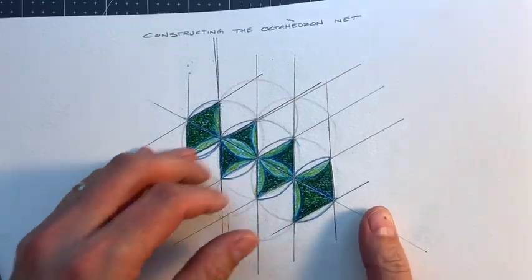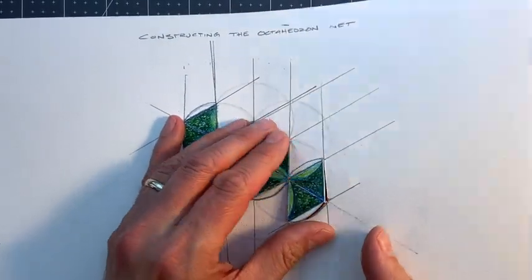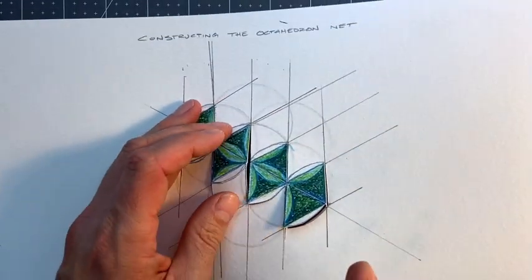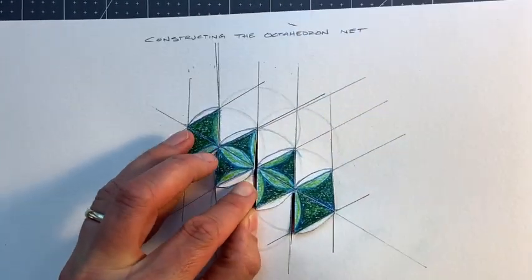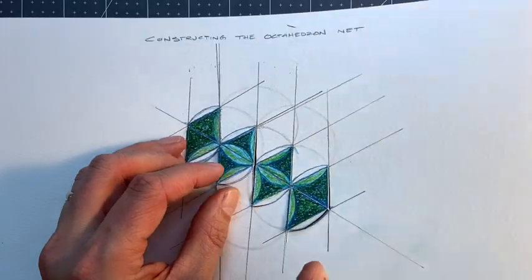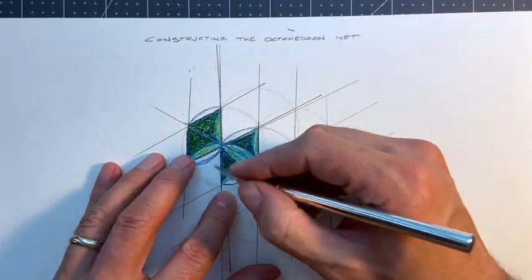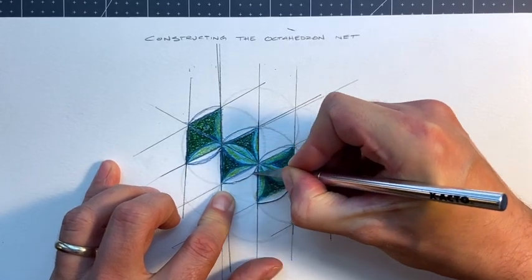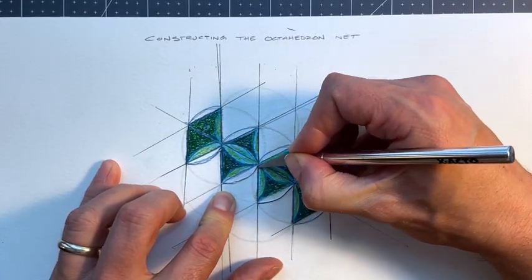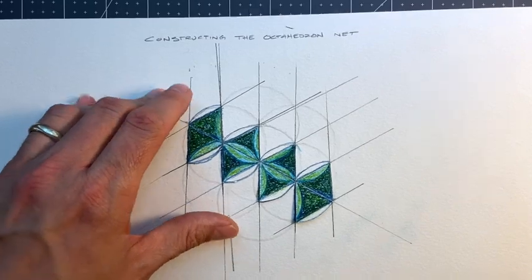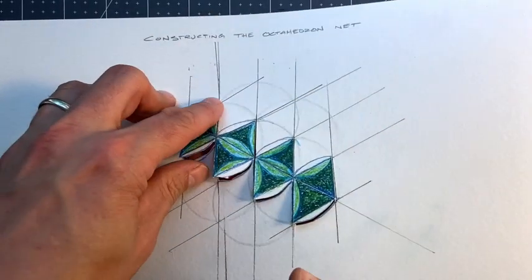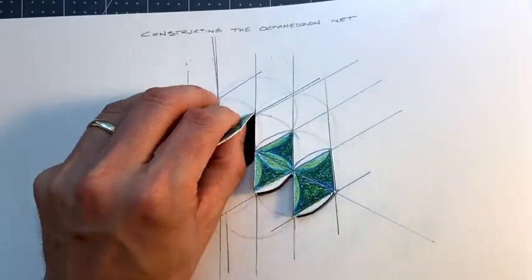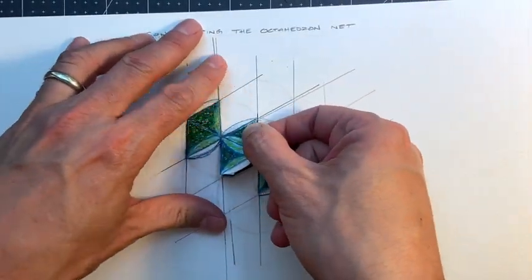Hopefully, and then remove our net. You'll see I did wind up with two pieces. If I was a little more careful, I think I could have gotten that to stay connected. But even with it in multiple pieces, I'll be able to fit those back together because I've created the flaps and I know where those pieces need to join.